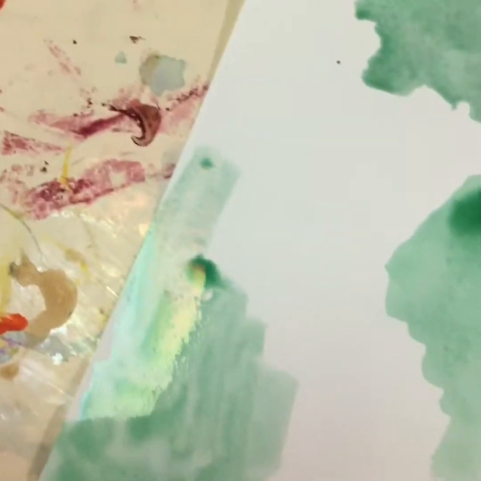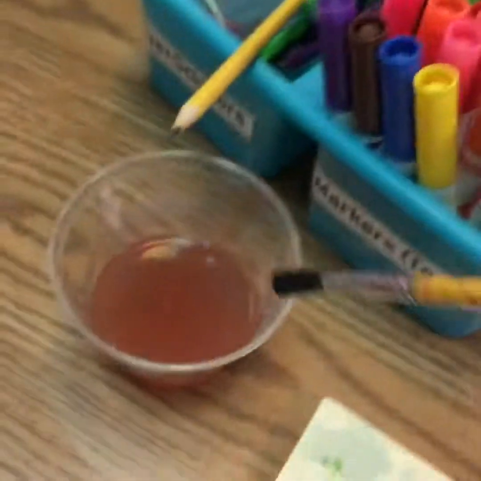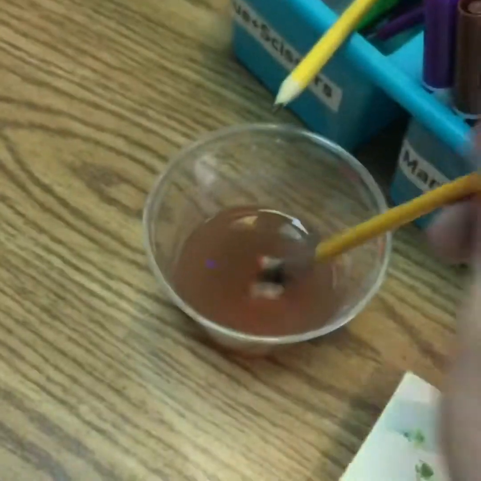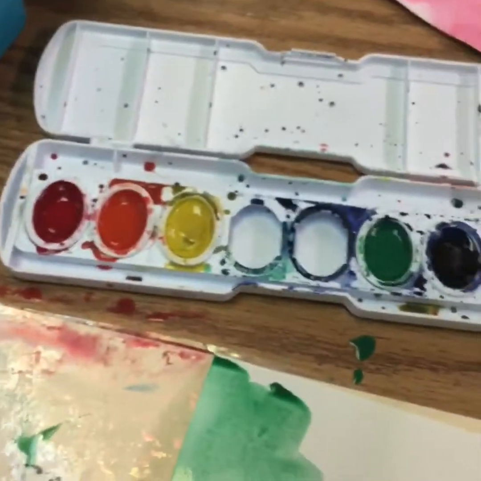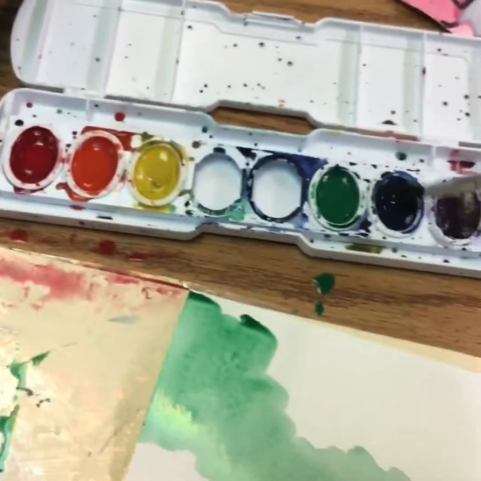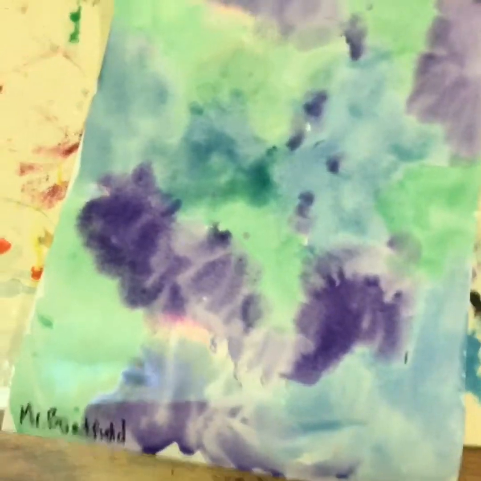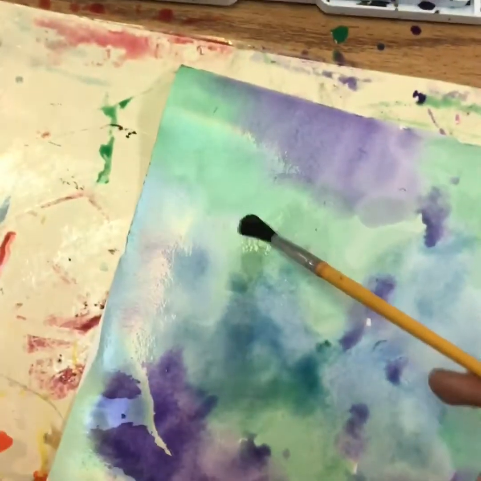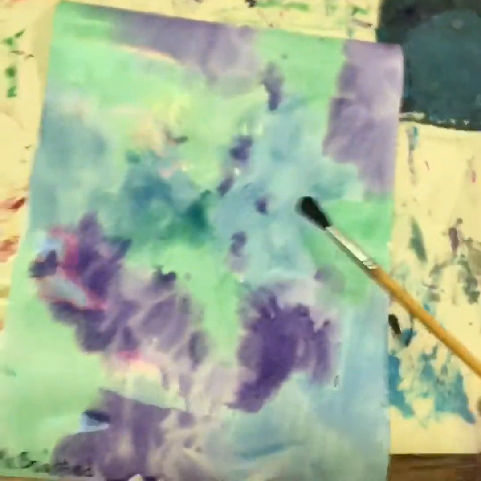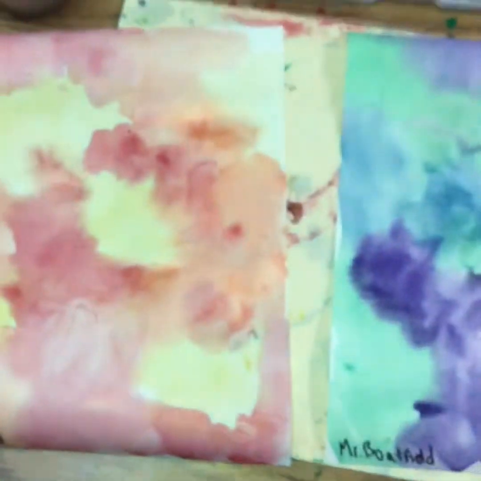Don't do that. Now blue, so I dip, let it drip, dry off on my paper towel, dip again, let it drip, and move on to your next color. So I added my purple, remember doing random. So now I'm all done. I have my cool color paper and my warm is done.